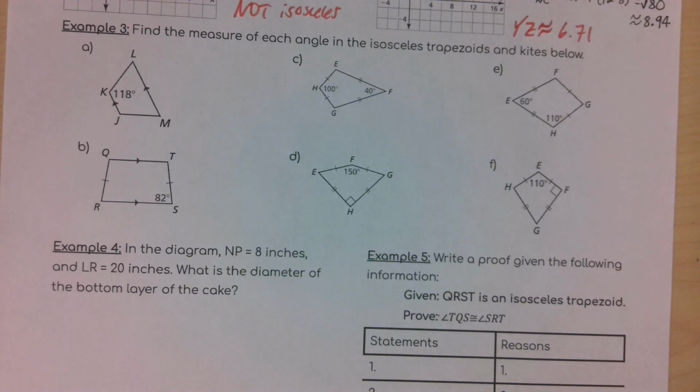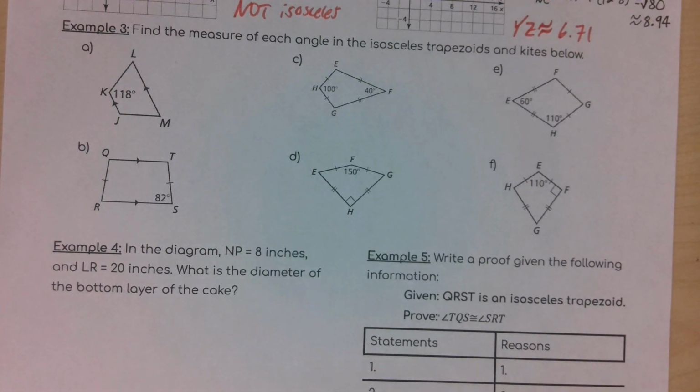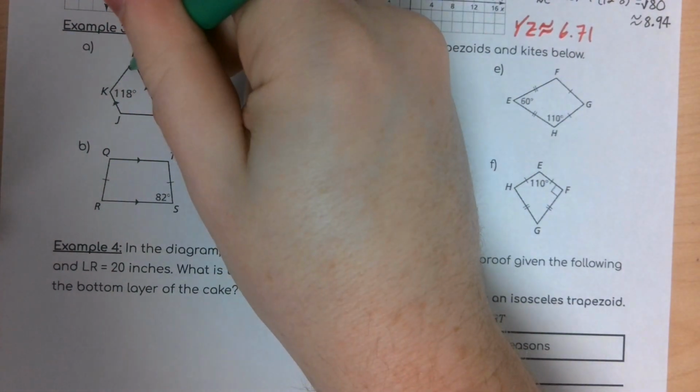Let's move on. In example 3, we have to find the measure of each angle in the isosceles trapezoids and kites. Because we know that these are isosceles trapezoids, we know that they are going to have congruent base angle pairs.